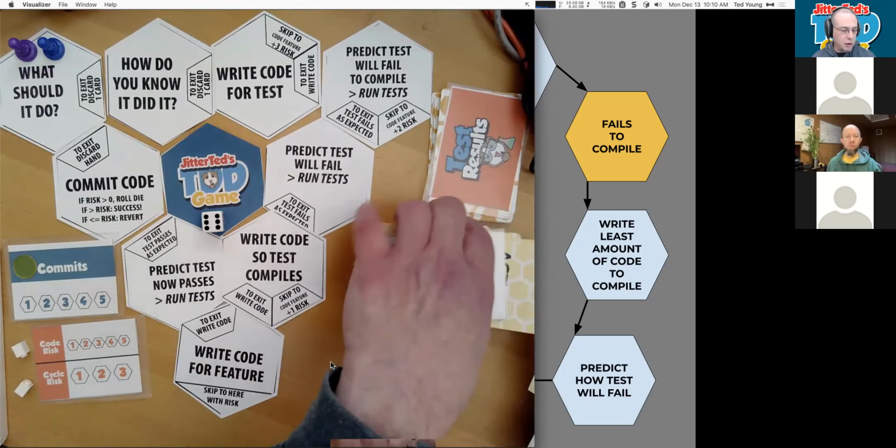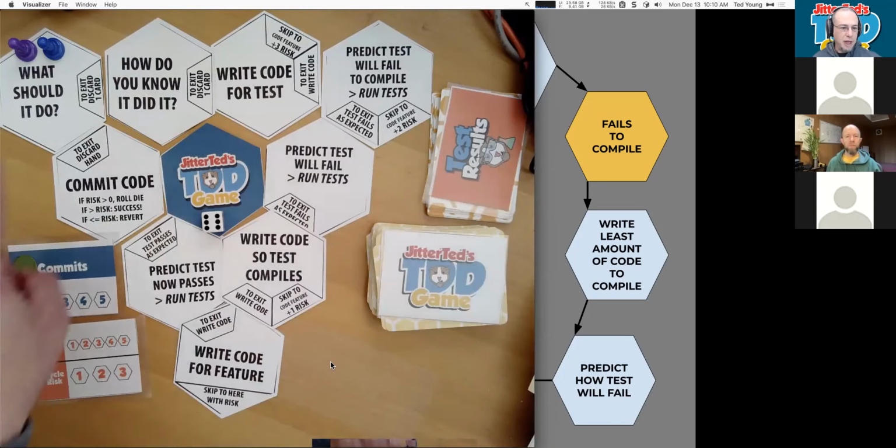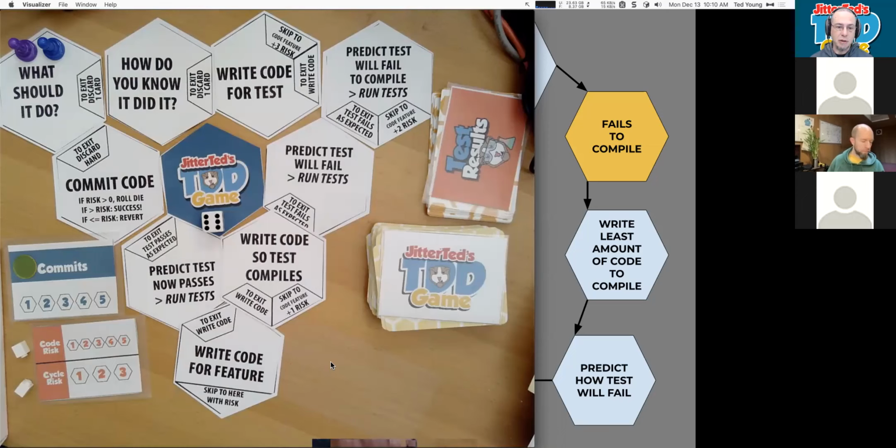Your goal is to go around and commit code without having to revert. If you take on risk, then by skipping certain steps, such as writing tests or getting them to fail or pass, you have to revert and go back to step 1. When you're playing the two-player game, whoever gets to 5 commits first is the winner. You can also play this as a solo game and try out different strategies, but it's a lot more fun with two players. I haven't tried it with more than two players. You just need more cards, but it's certainly possible to play that way.